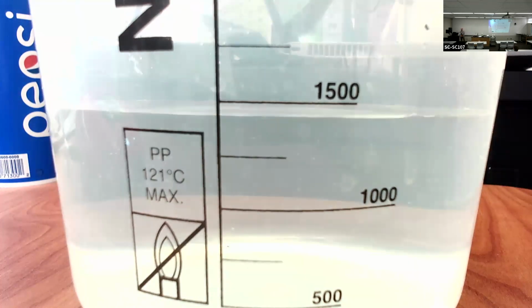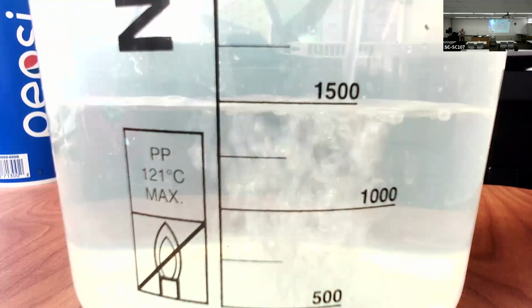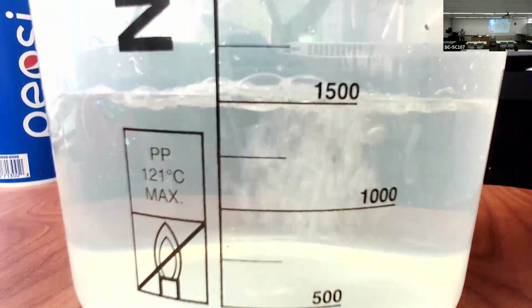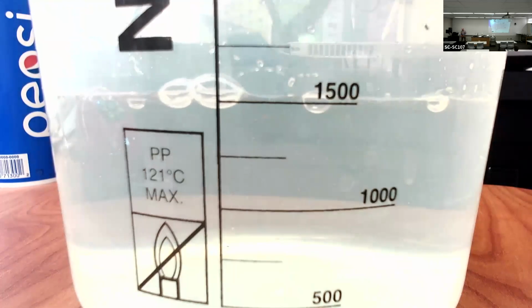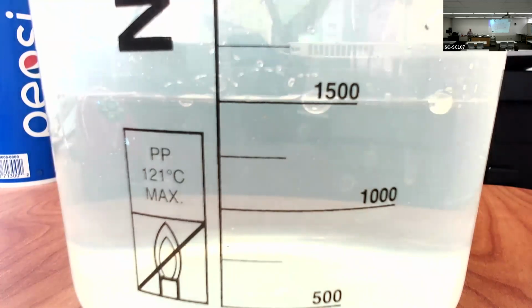That was zero. All right. So it is 700-ish milliliters.